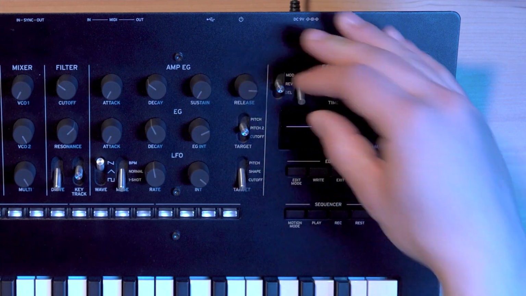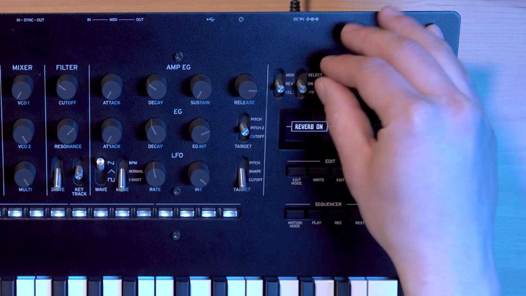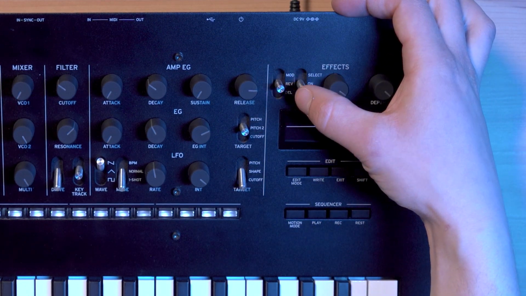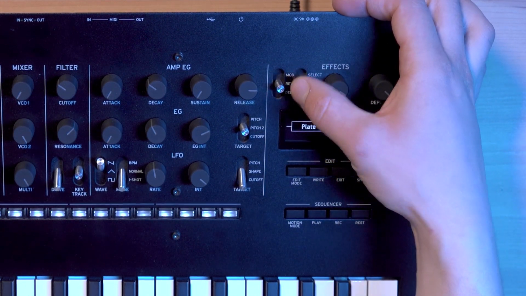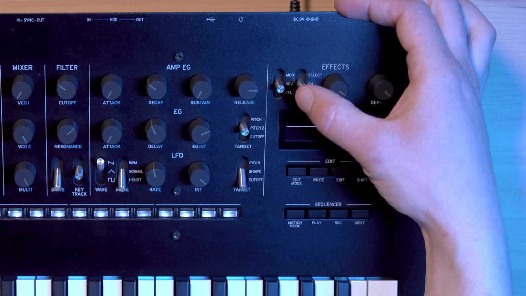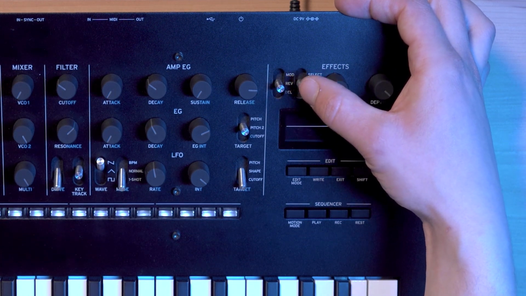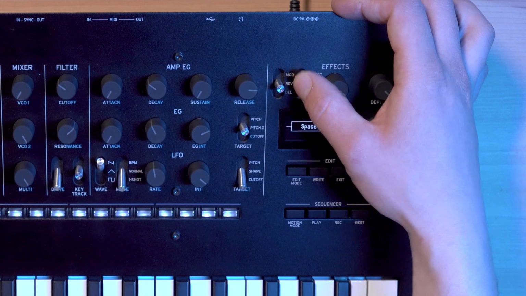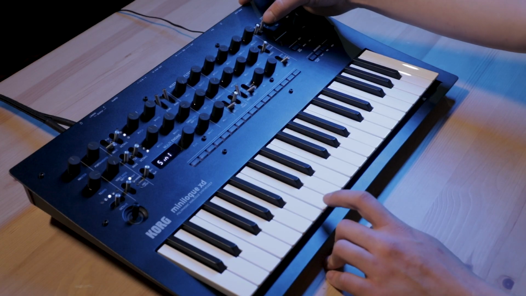The next effects unit is reverbs, and if I turn that on, I can actually flip the effects selector up, and that'll scroll through the different types of reverbs. So there's everything from regular reverbs like springs and plates, arenas, and then you get to some nonlinear reverbs like a riser reverb.